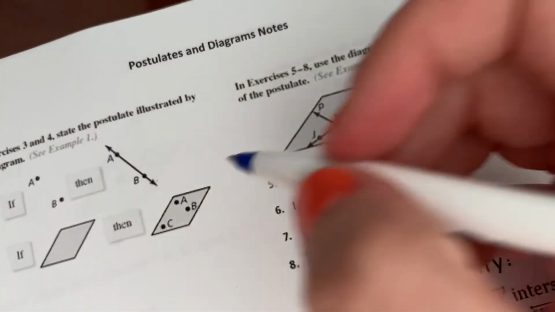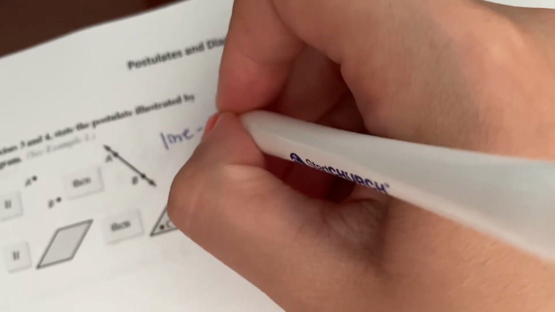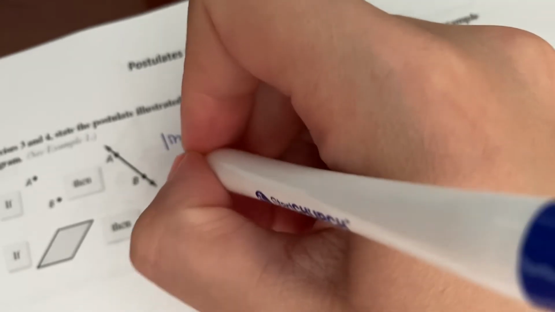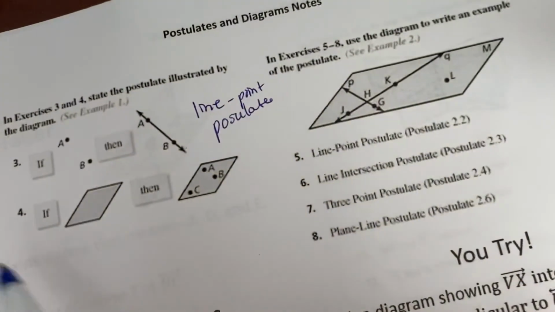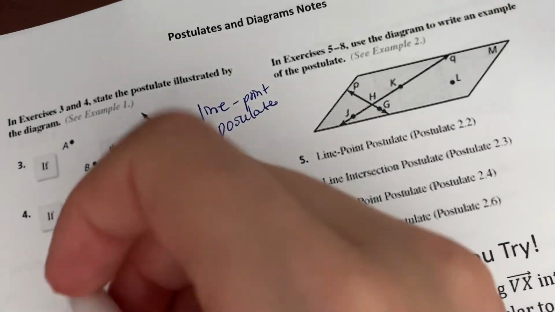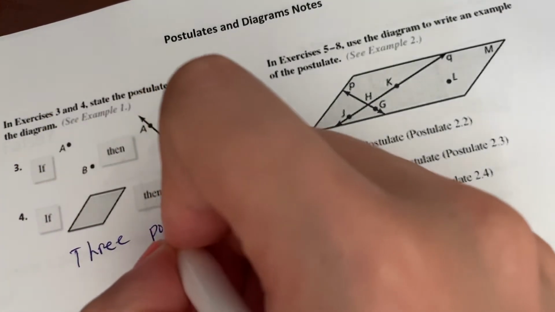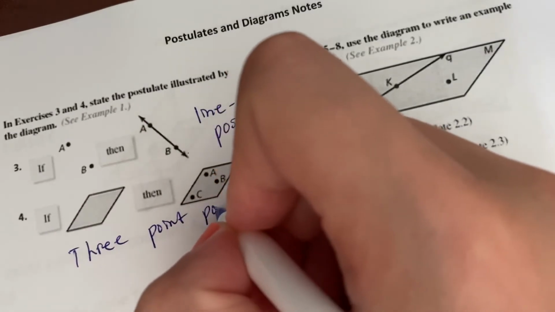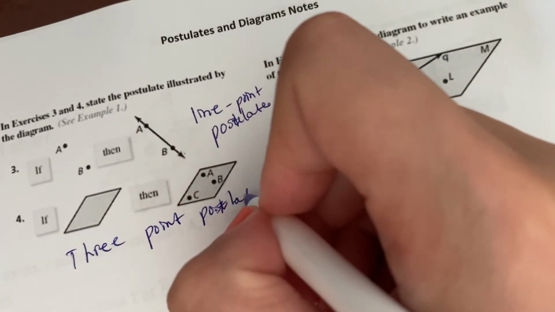So this is the line point postulate. Okay, then if there's a plane, then it connects with 3 points. So this is the 3-point postulate.